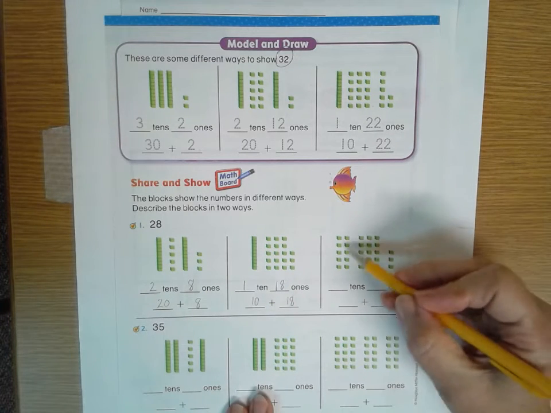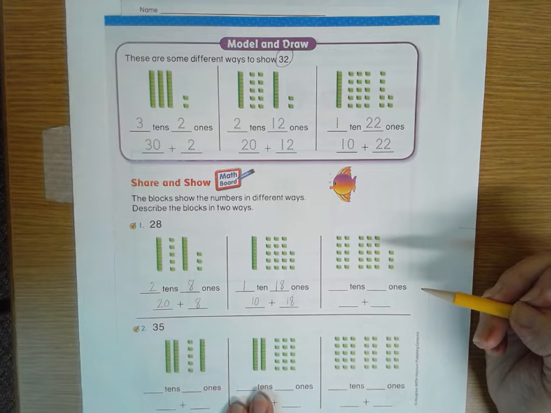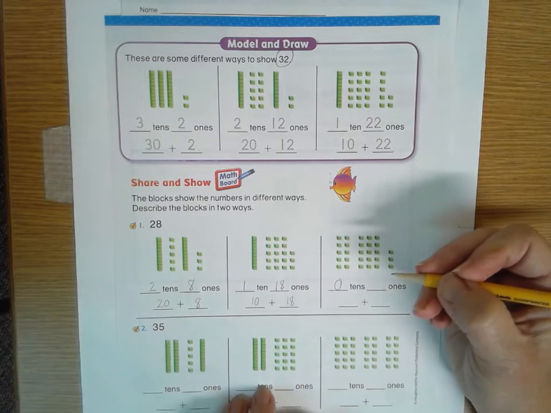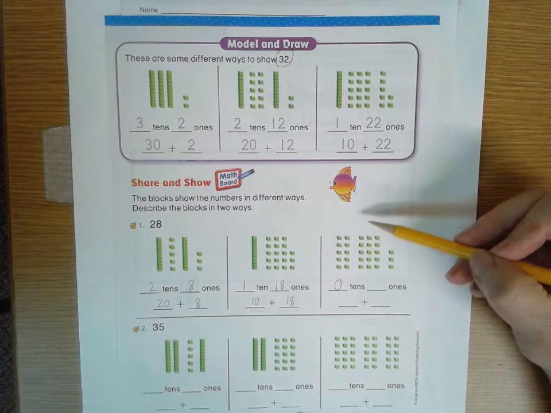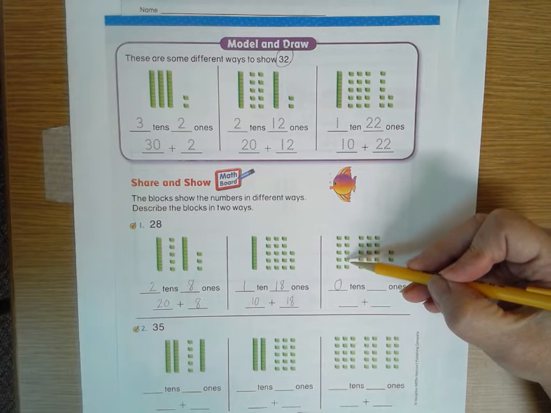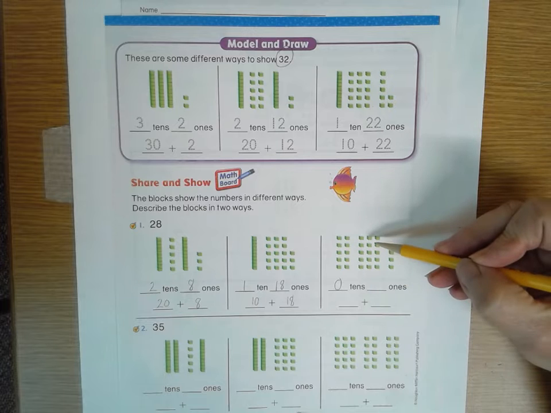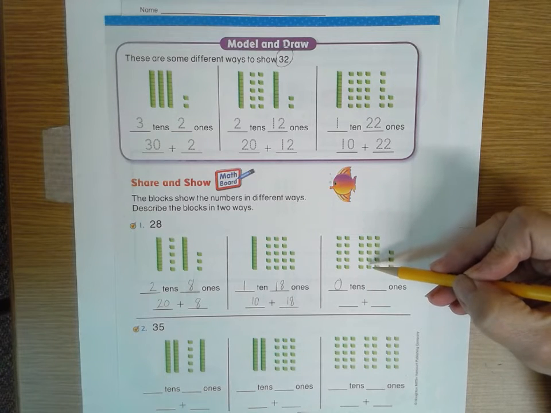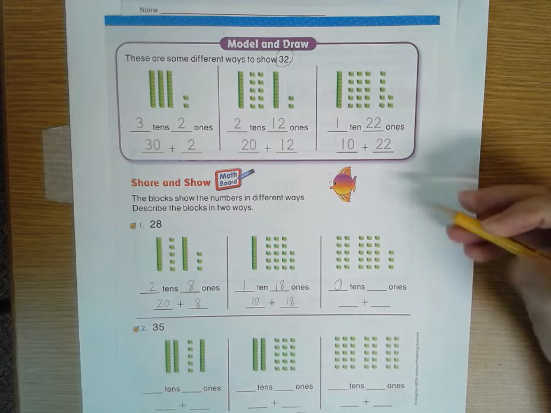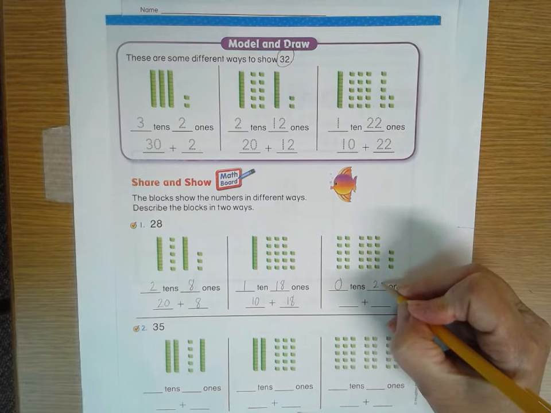And the last one, do you see any 10 sticks there? I don't. So there are 0 10s here. They've traded in all the 10s. And if we count our ones, 1, 2, 3, 4, 5, 6, 7, 8, 9, 10, 11, 12, 13, 14, 15, 16, 17, 18, 19, 20, 21, 22, 23, 24, 25, 26, 27, 28, because all of it is done with ones cubes.